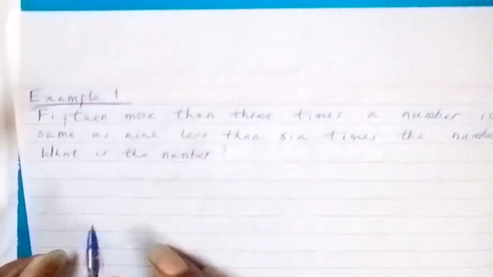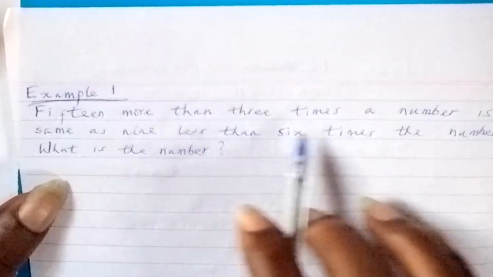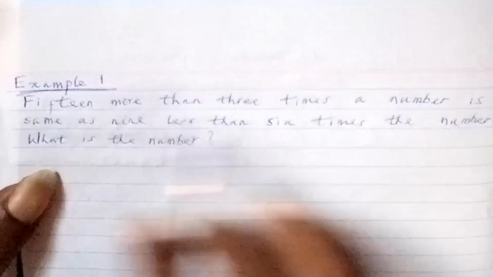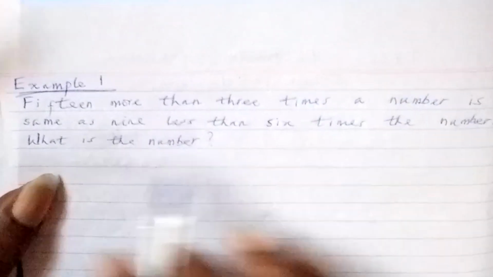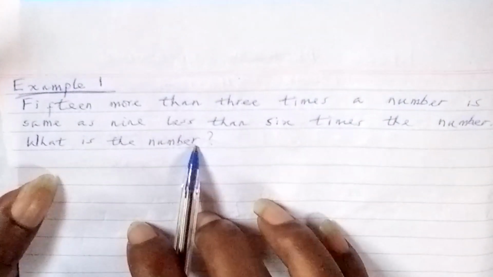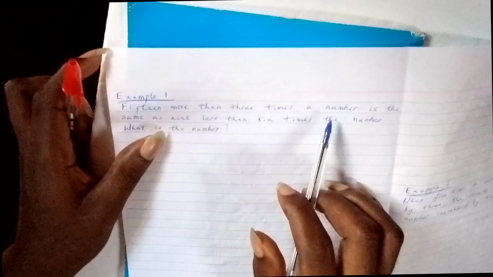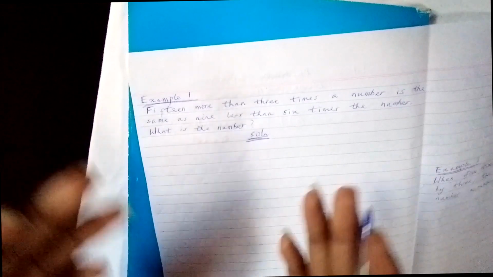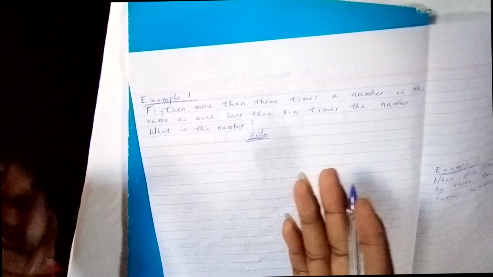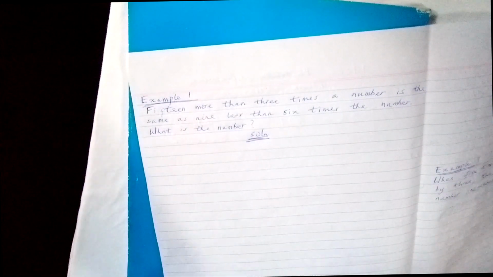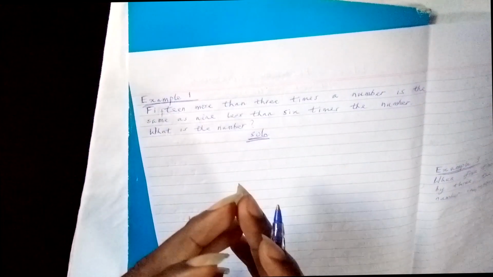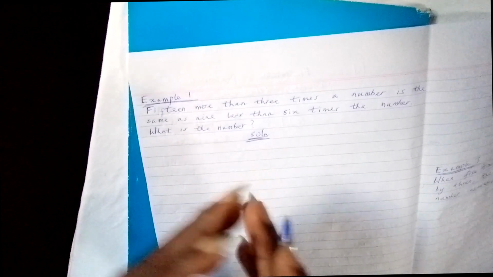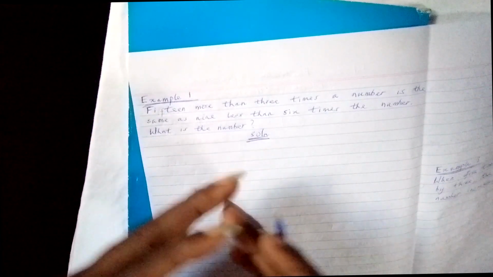Example 1. 15 more than 3 times a number is the same as 9 less than 6 times the number. What is the number? Before we start solving, let us consider the two strategies I talked about earlier. The first strategy is what you already know.